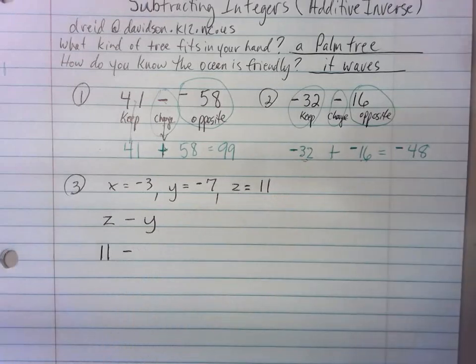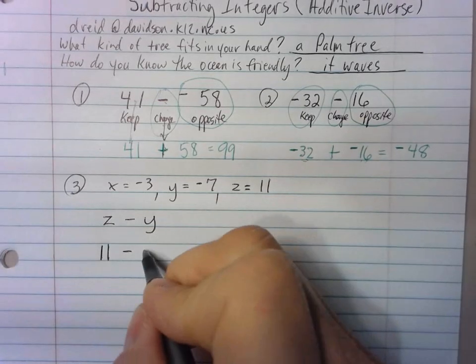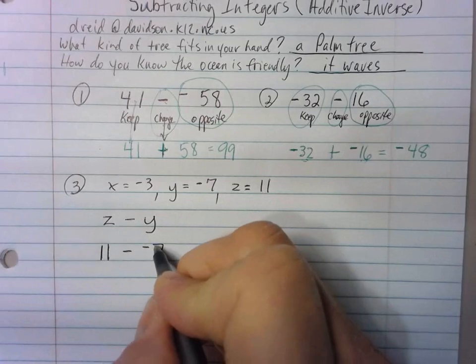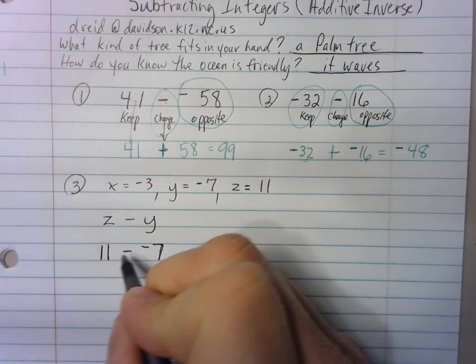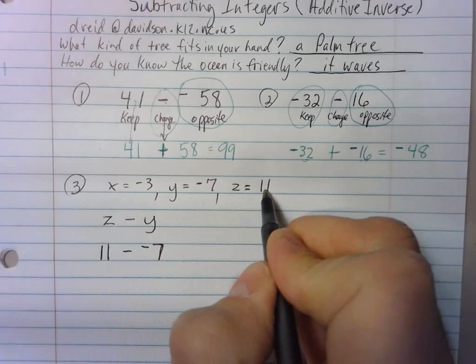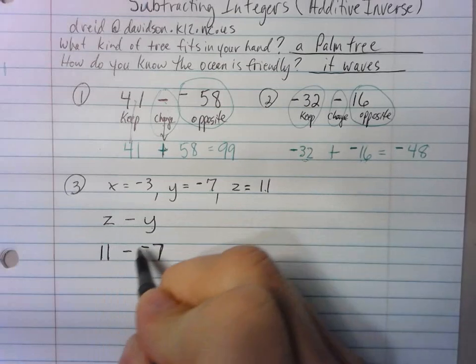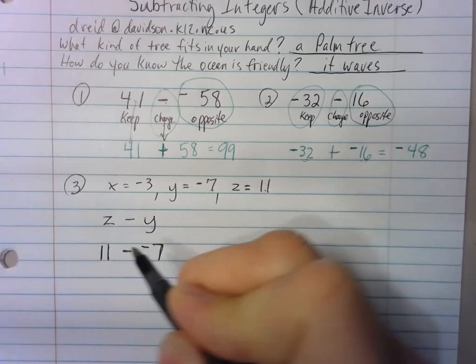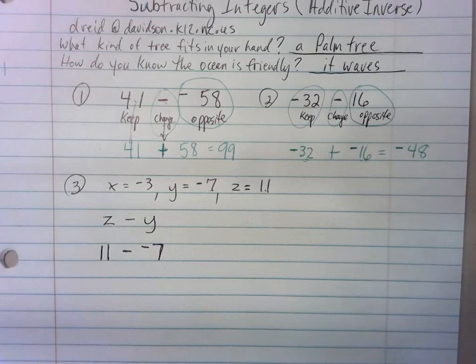Okay, and then Y is negative 7. So here is the original problem, okay? Z is 11, Y is negative 7, and I just put the subtract sign in there to start with. So that's the original problem.